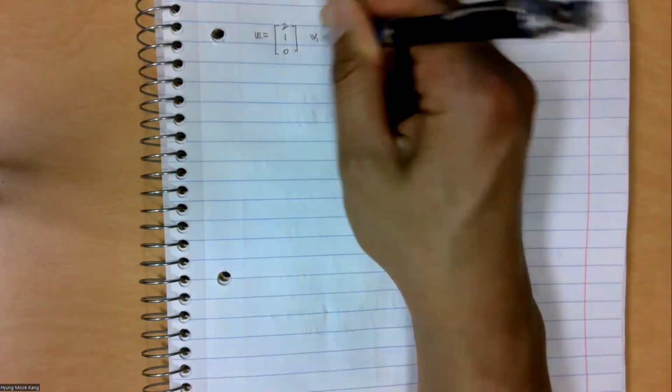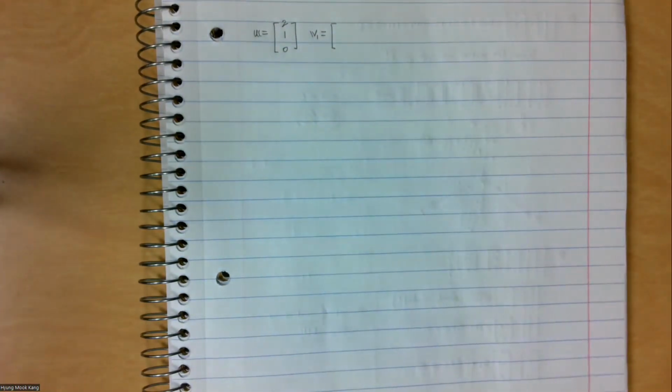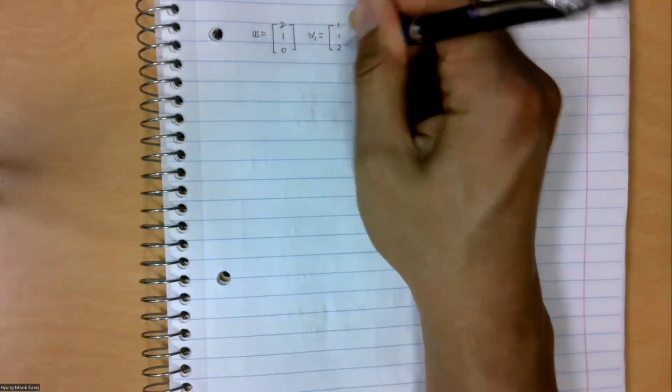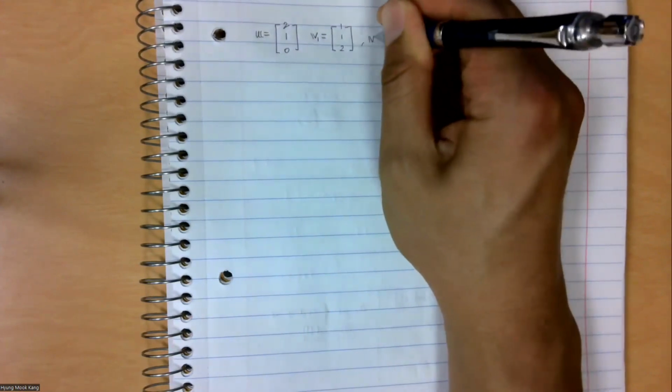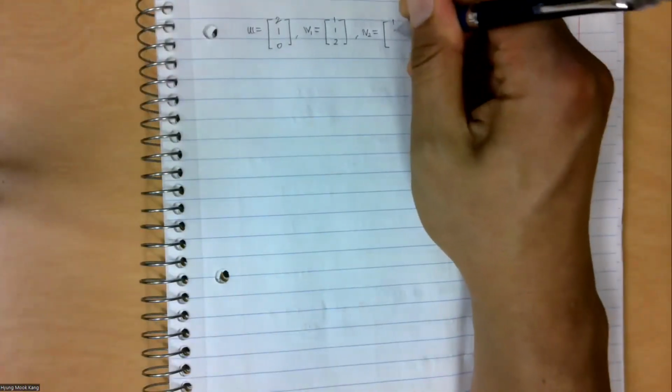And let's go V1. Excuse me for a moment. So let's go with V1 as the previous three set of vectors. So (1, 1, 2). V2, sorry, V2 is (1, 1, -1).